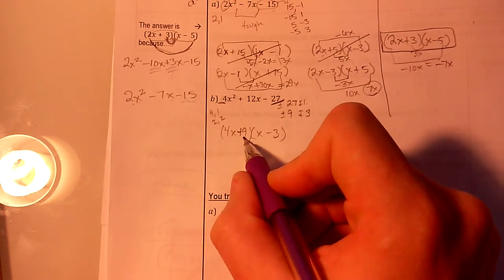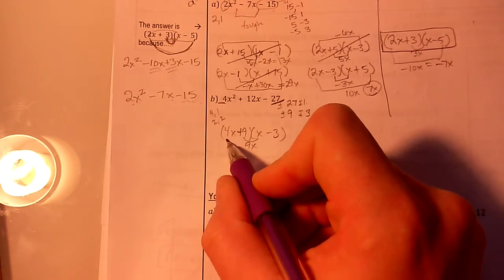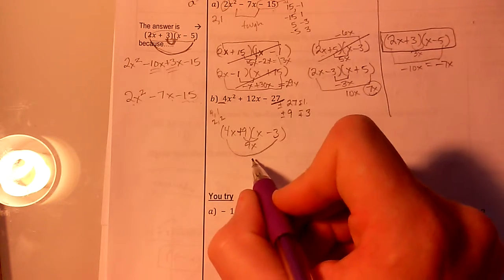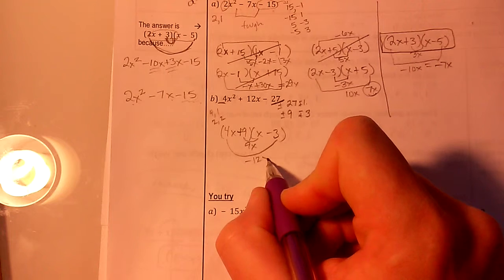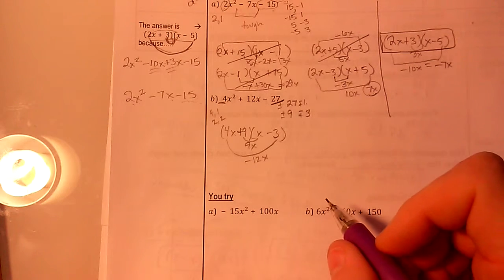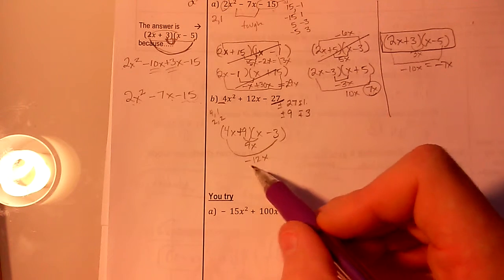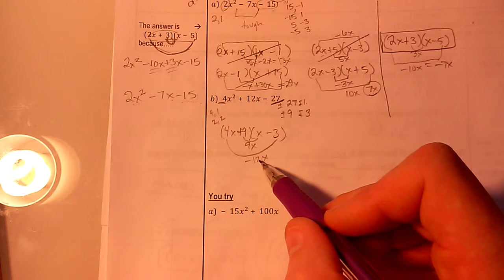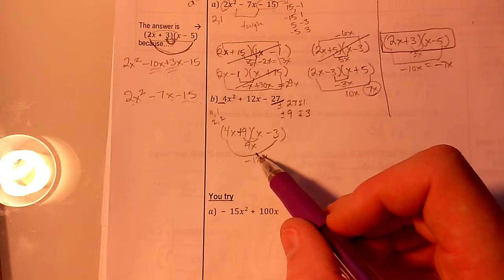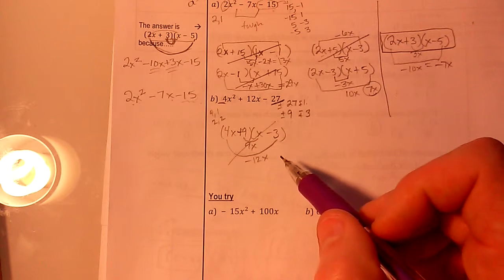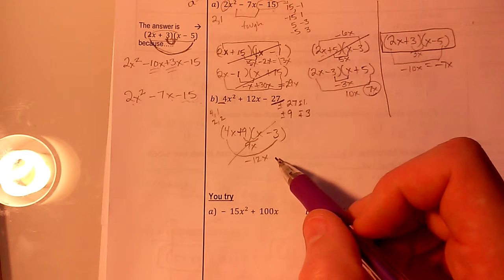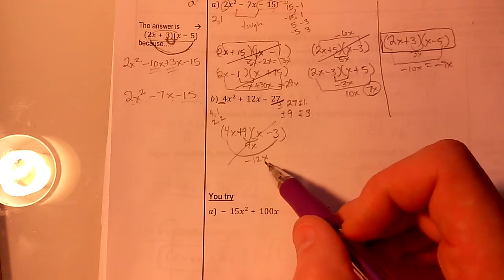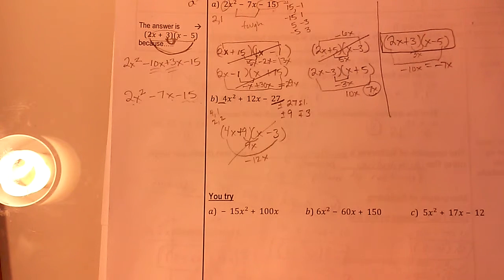All right, check it. 9x for the middle piece, -12x for the big piece, add them together and I get -3x. Okay, that did not work. That wasn't really even close. I got -3x.